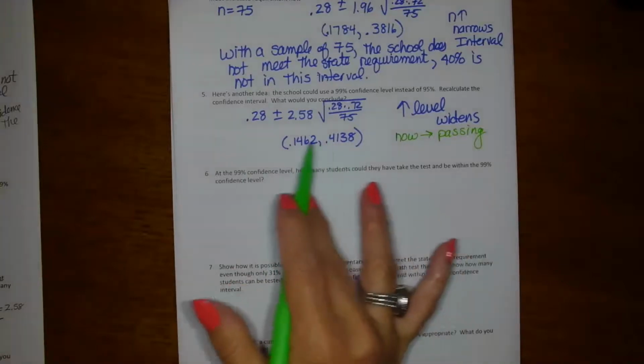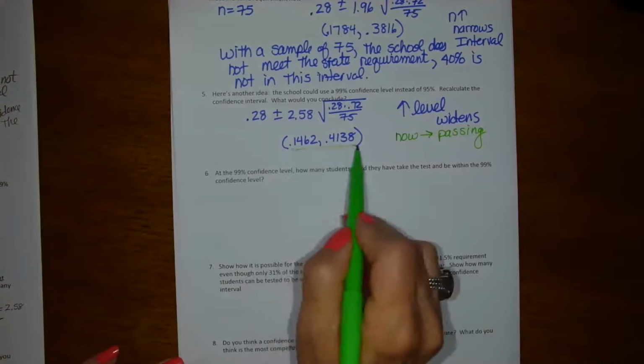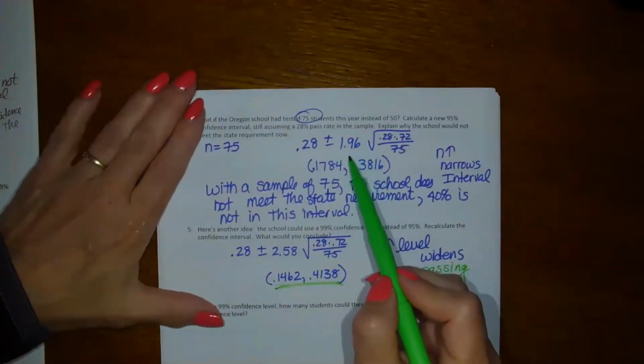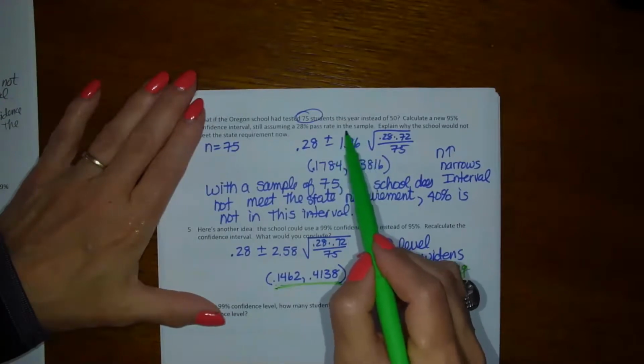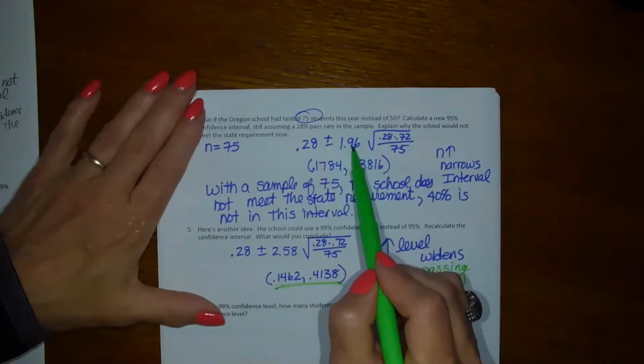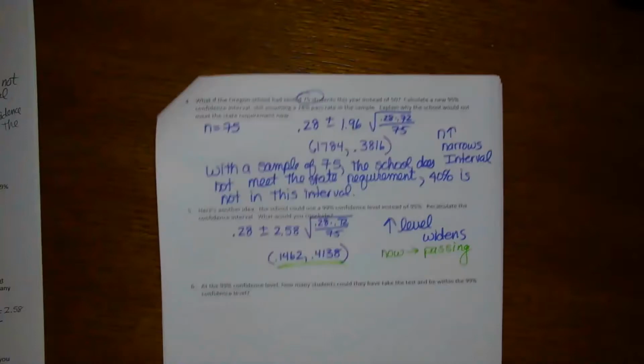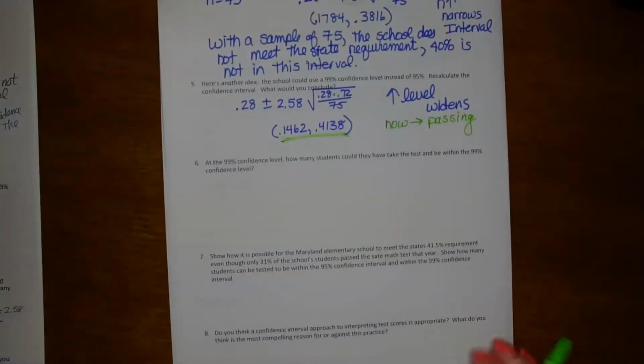The interval. These numbers get further apart because think about this formula. As your confidence interval goes up, this number gets bigger. So you're saying I can go up higher and down lower. You're increasing your boundaries. We're basically going to let anybody in, right?